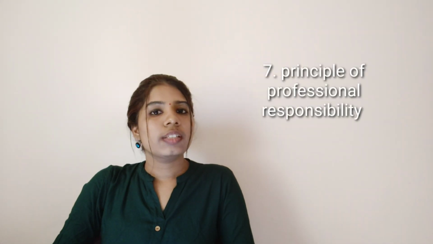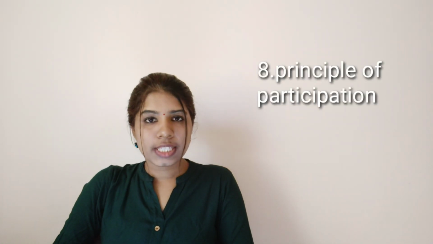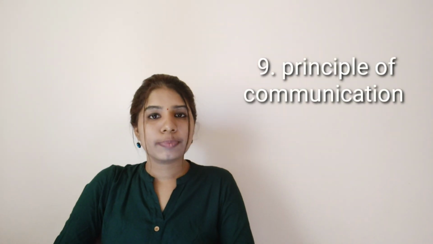Seventh one, the principle of professional responsibility. Eighth one, the principle of participation. Here the appropriate contribution of board, staff and constituency are sought and utilized through a continuous process of dynamic participation. Ninth one is the principle of communication. As we all know, open communication is very important for the proper functioning of people.